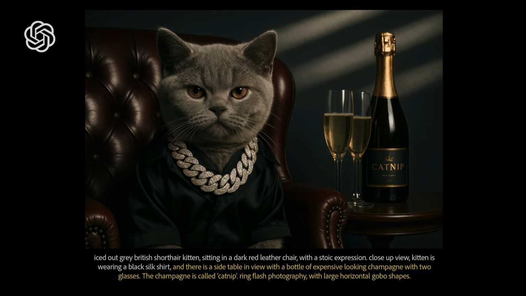So on the next version here you can see quite a big difference. We've added a lot to the prompt here, so you can see again in yellow what I've changed. A side table in view with a bottle of expensive looking champagne with two glasses. The champagne is called catnip. I thought the milk was just not going to look right, and it was associating it with a baby bottle of milk. So I thought, let's just go down the normal champagne route and give it that cat twist. Ring flash photography with large horizontal gobo shapes.